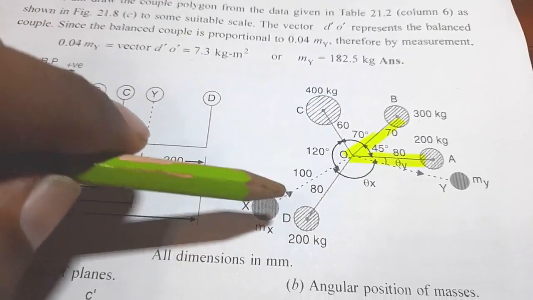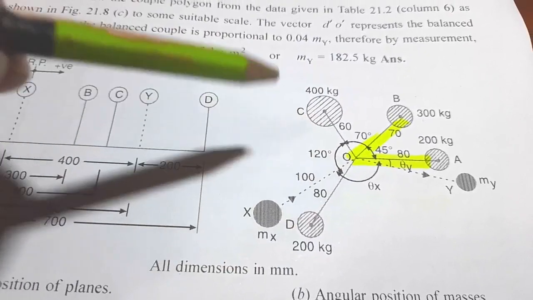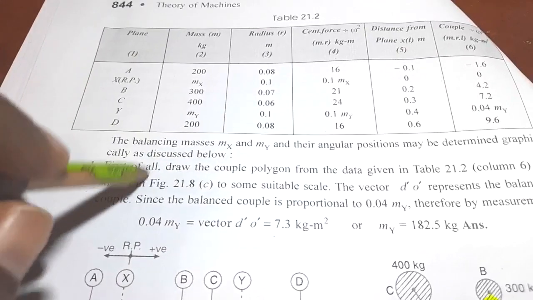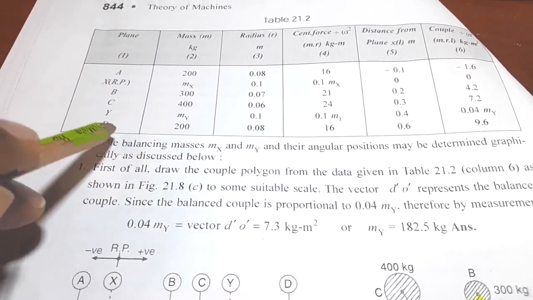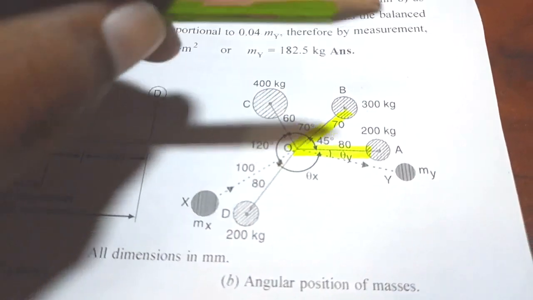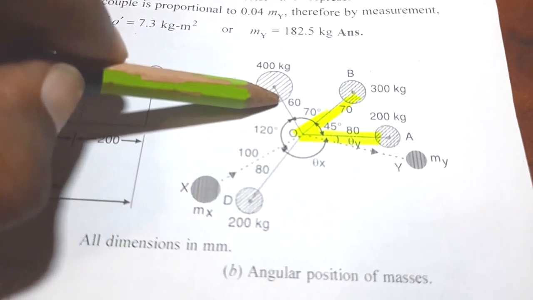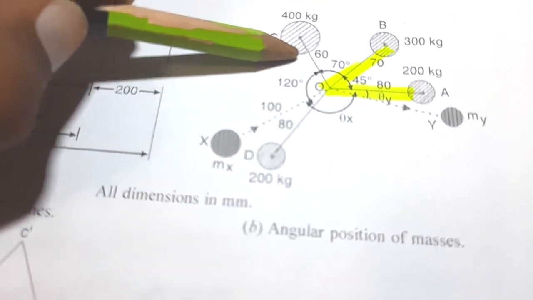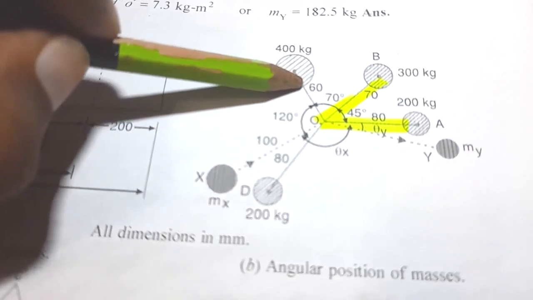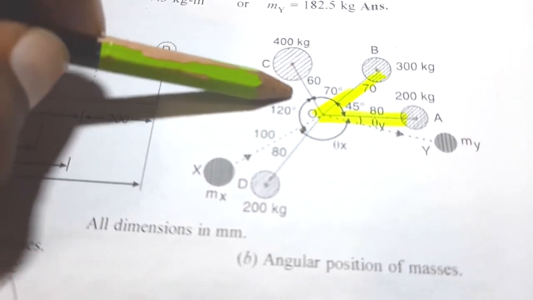Now the next thing is the couple generated because of the mass that is kept at the plane D. See, the plane D is here. So the next couple is the couple that is generated because of the mass kept at plane D. What is that value? 9.6. What is the angle? Again look at this angular position diagram: 45, 70, then from here to here, what is the angle? That is 120.